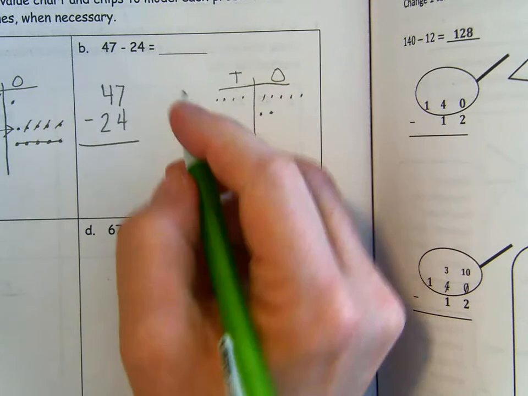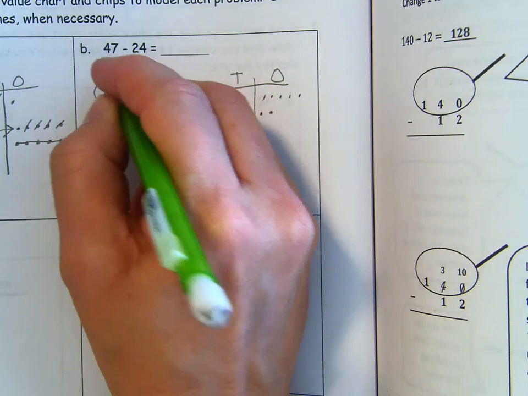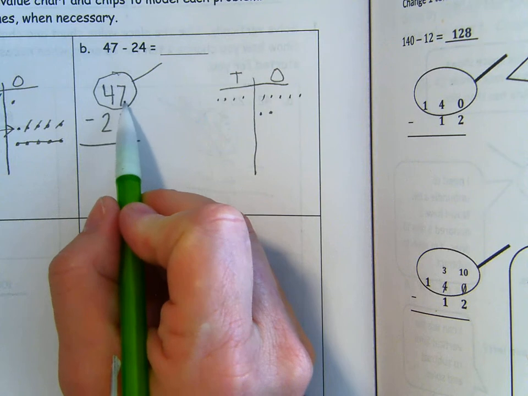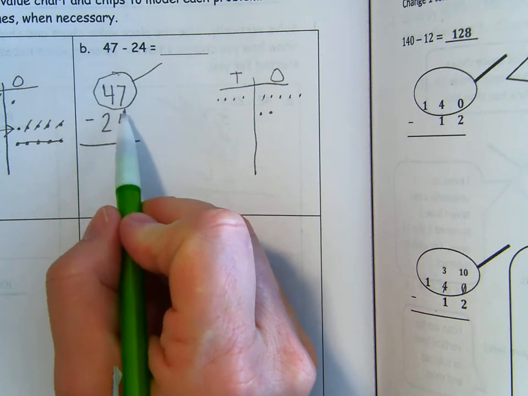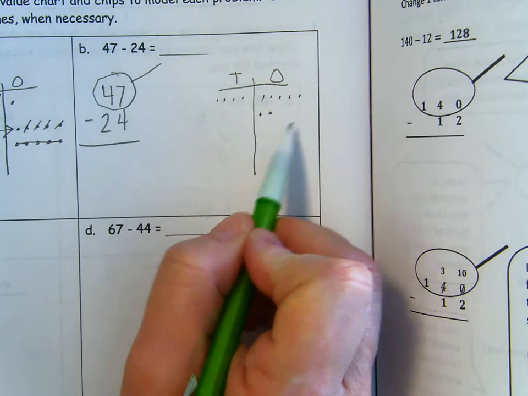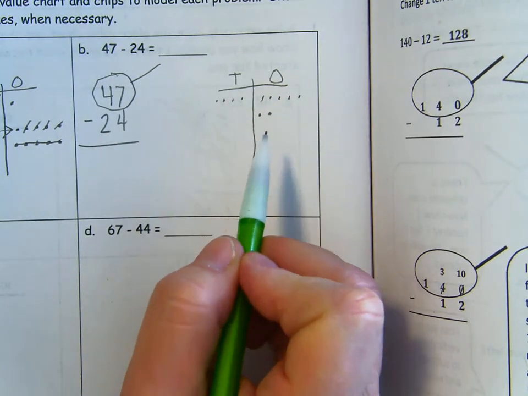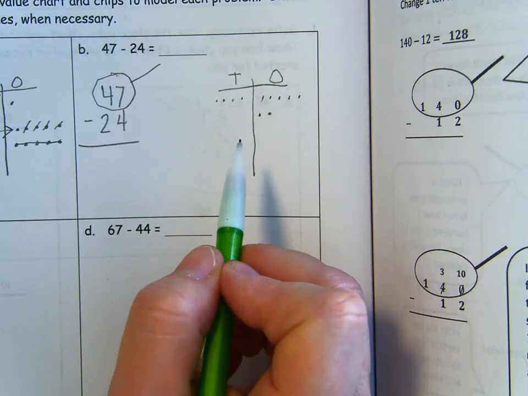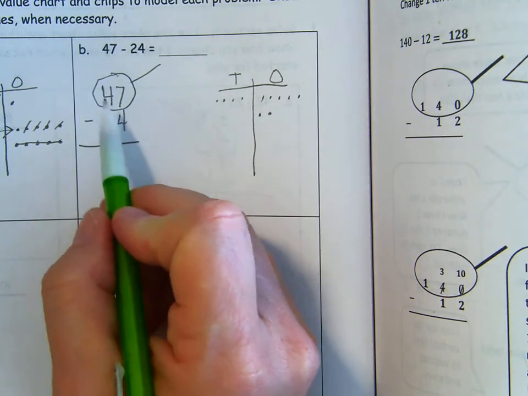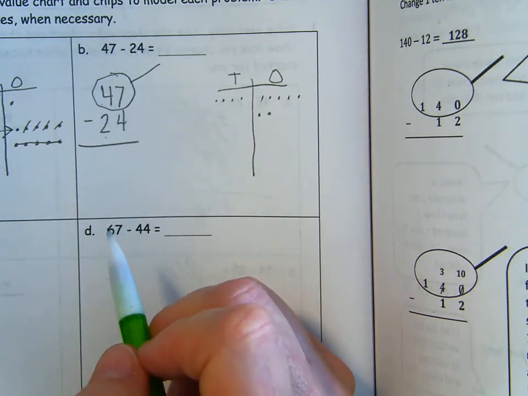So let's take a close look at the whole. Can I subtract 4 from 7? Can I take 4 away from that number? I can. Excellent. Looking at our tens, can I take 2 away from 4?